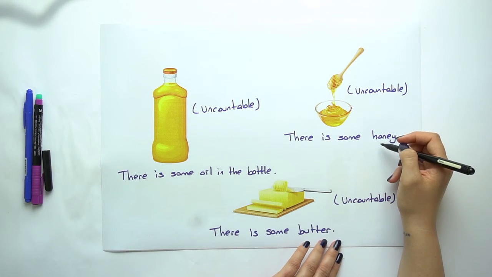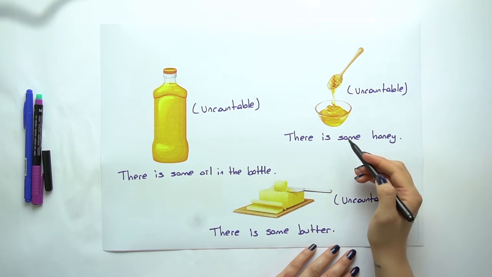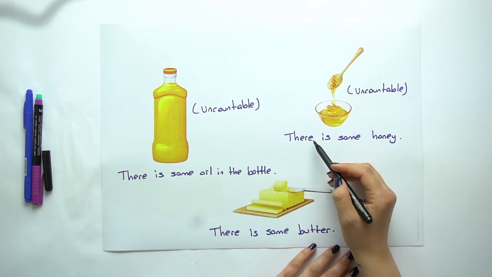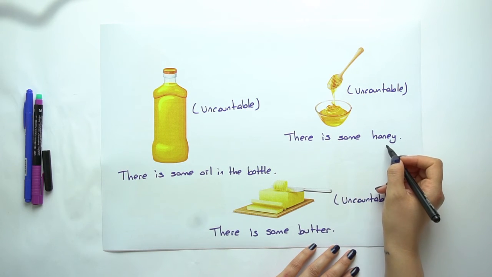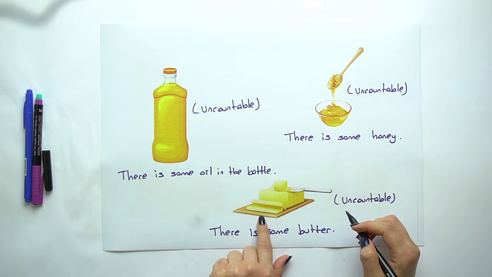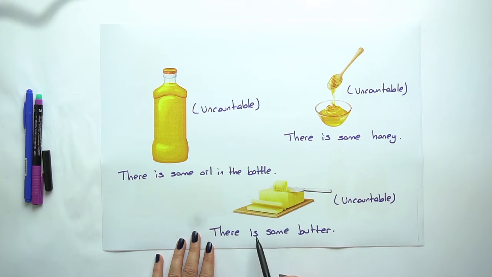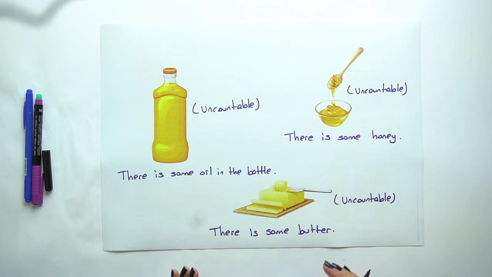Next one, we have honey, and it is uncountable. So for this one, we can say there is some honey. And next one, we have some butter here, and it is uncountable. So for this one, we can say there is some butter. Remember, with uncountable nouns, we can't use plural form of them, okay? Because there is no plural form of uncountable nouns.